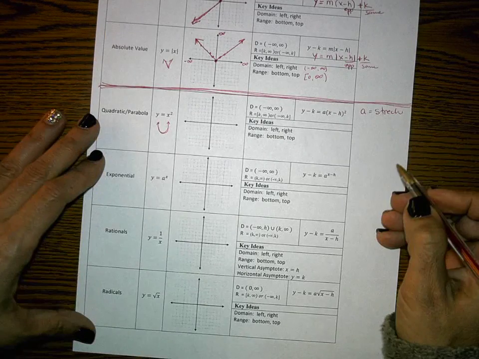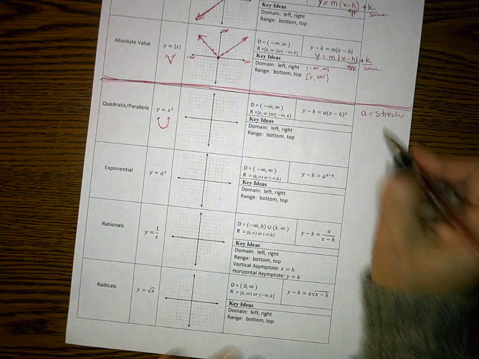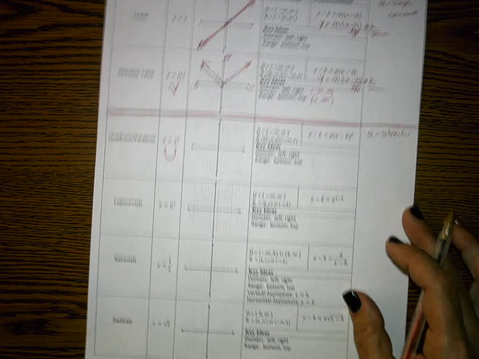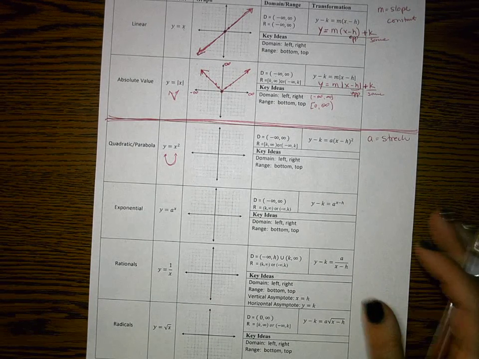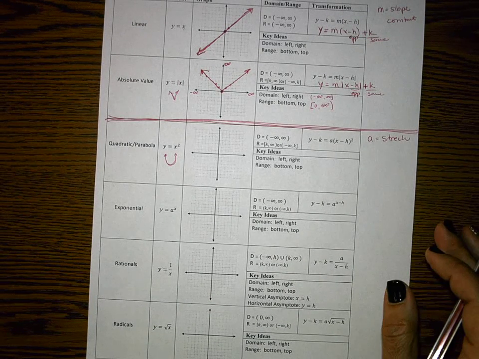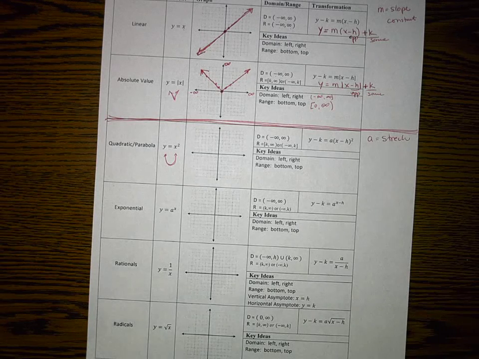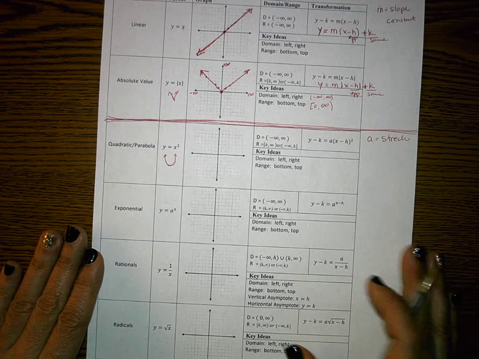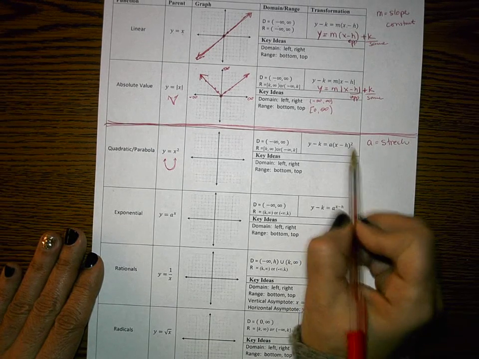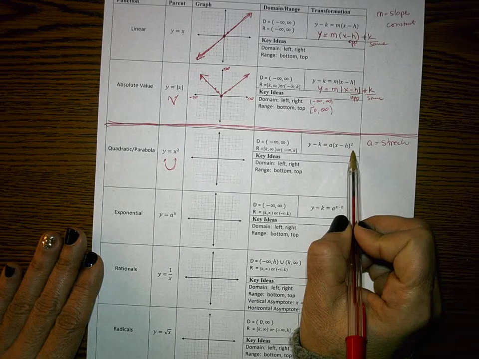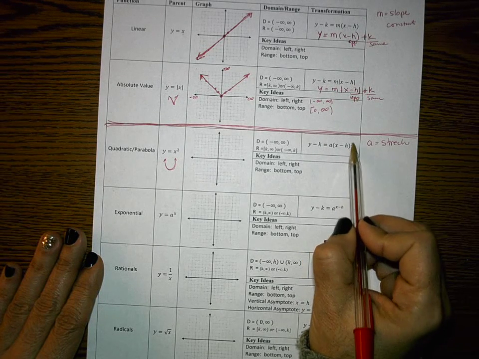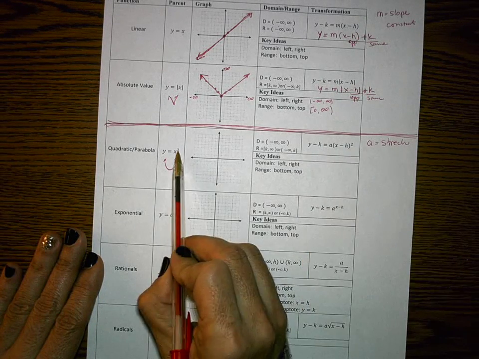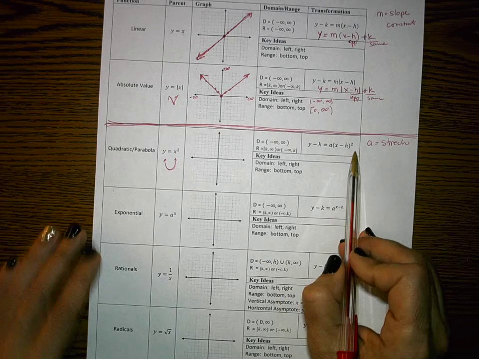I'm dealing with a stretch, not with a slope. So I cannot count up 2, run 1, or up 1, run 1, all the way through. That's not how it works here, okay? You gotta be careful. So again, there's a specific characteristic for quadratics. It has a square to it. That's what quadratics are: squared functions, quadratic functions.